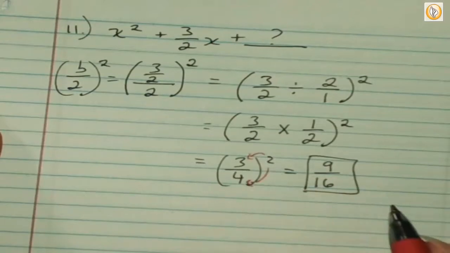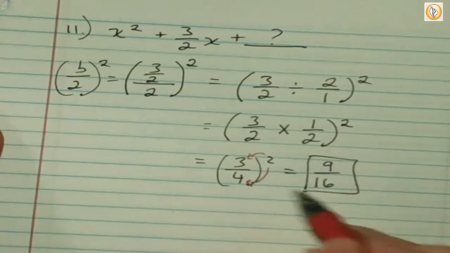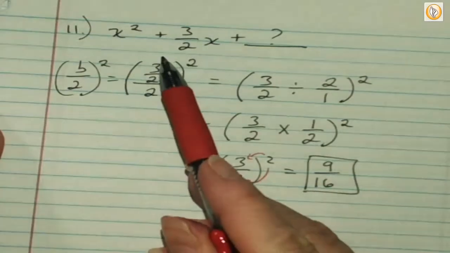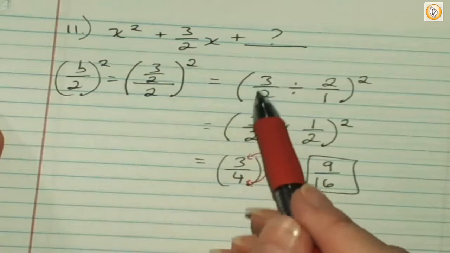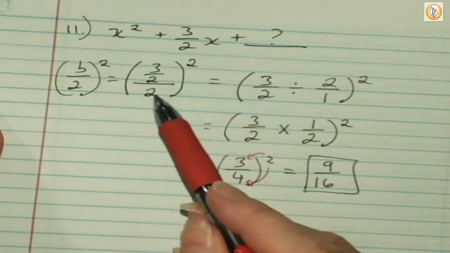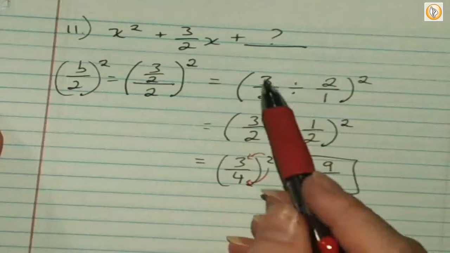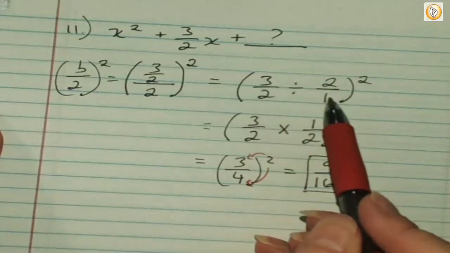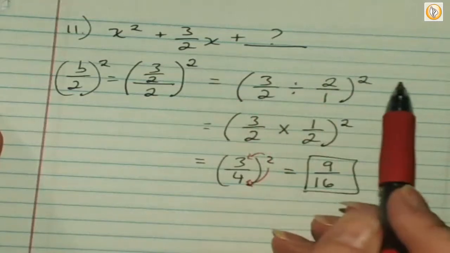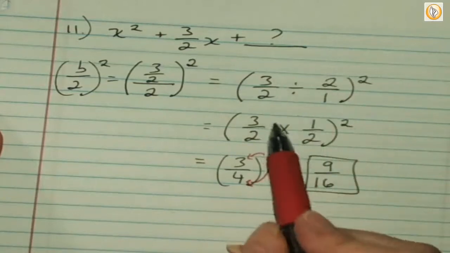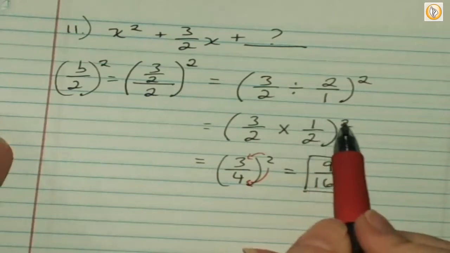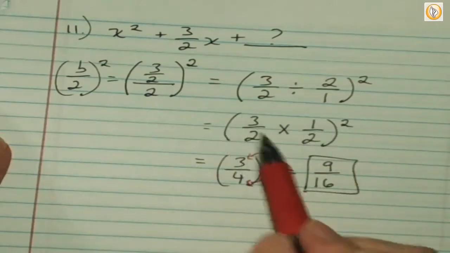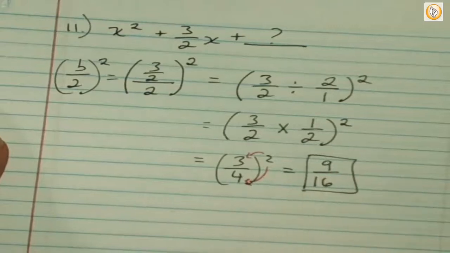Applying that square to both. So 3 times 3 is 9, 4 times 4 is 16. So here we have 3, this time with the fraction, 3 over 2, that's where he got this, divided by 2, 2 over 1. So 3 over 2 divided by 2 over 1, squared. Apply the rules of dividing fractions, keep, change, and flip, square. 3 times 1 is 3. 2 times 2 is 4. Any questions of where he got that?